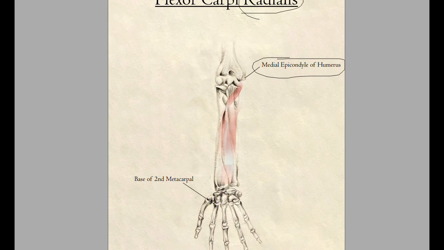So what is that going to look like? That's going to look like this. And what does that tell us? Does it move the digits? No, it has no function at the metacarpophalangeal, the interphalangeal, the distal joints. It doesn't move any of these fingers at all. But it is going to move the whole hand.